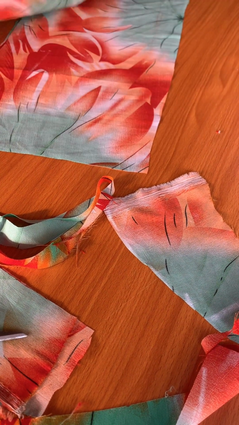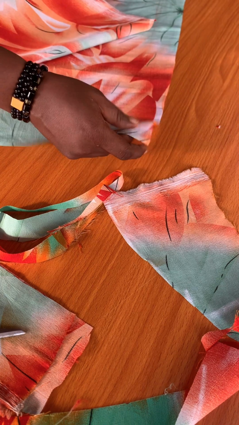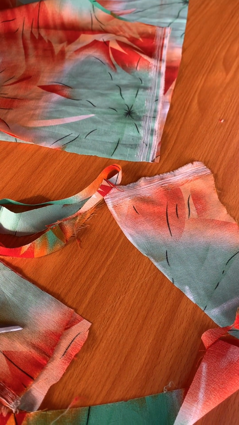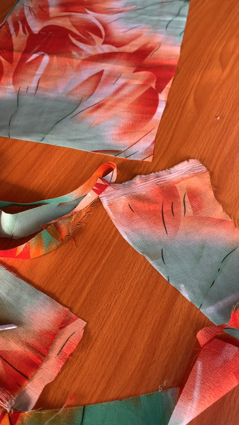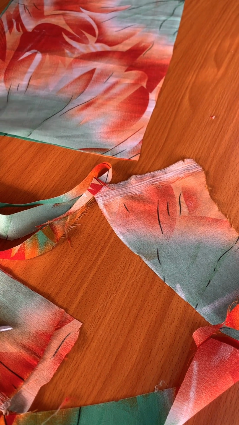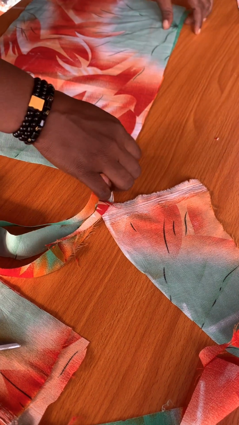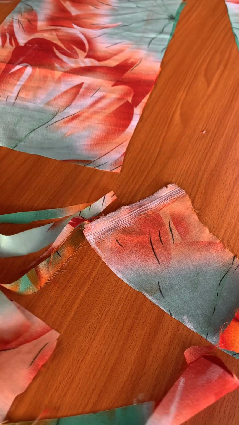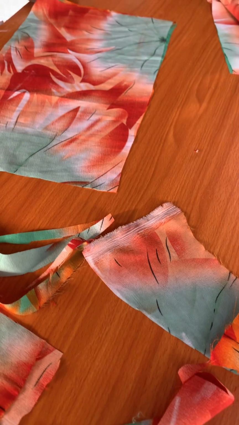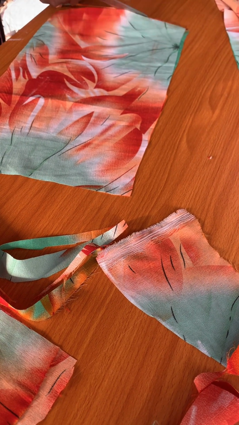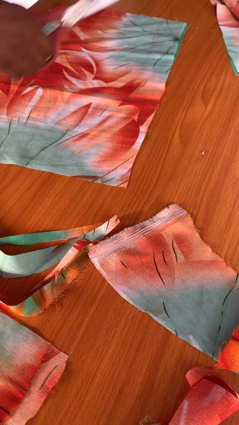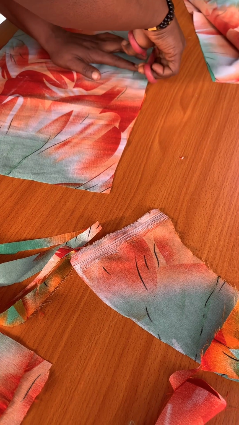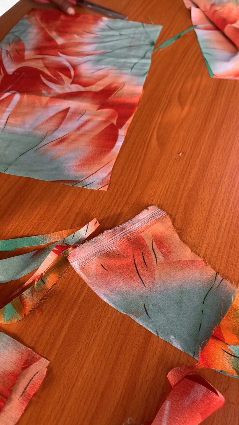Okay, so when cutting a pocket, just make sure that whatever you cut, the width is at least up to 10 inches, then the length should be at least 8 inches. Or you can also make it 10 by 10. That's the width 10, the length 10. So I'm actually trying to adjust the pocket to fit. I'm cutting out the excesses so it won't be too much.